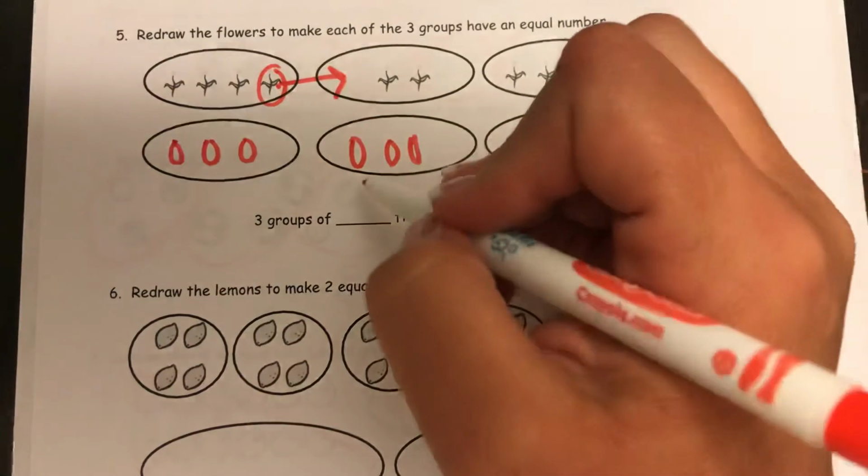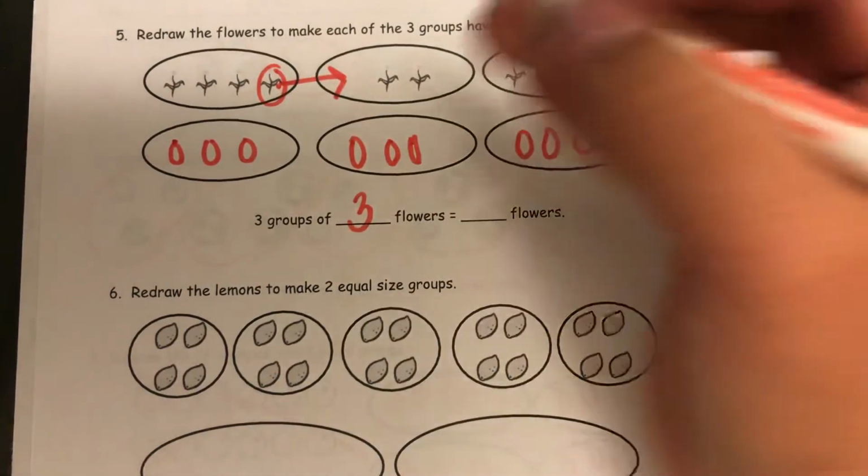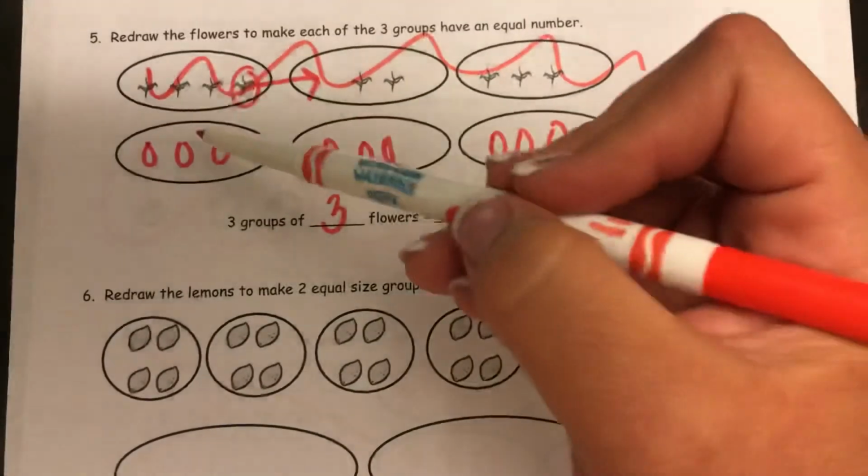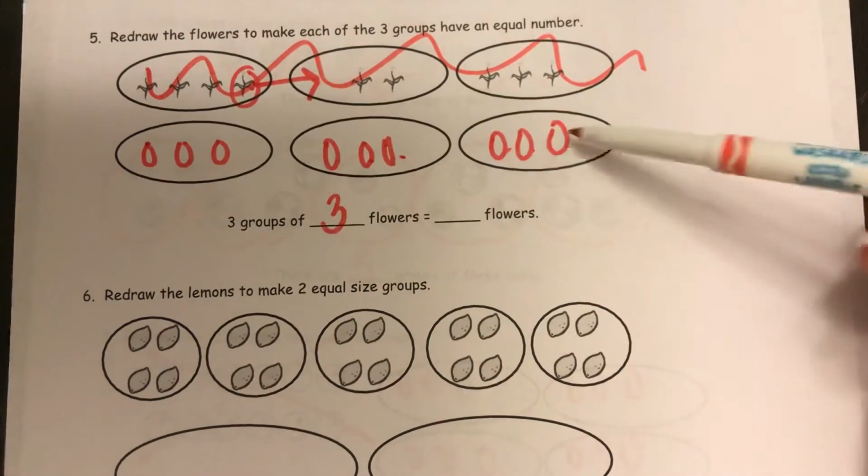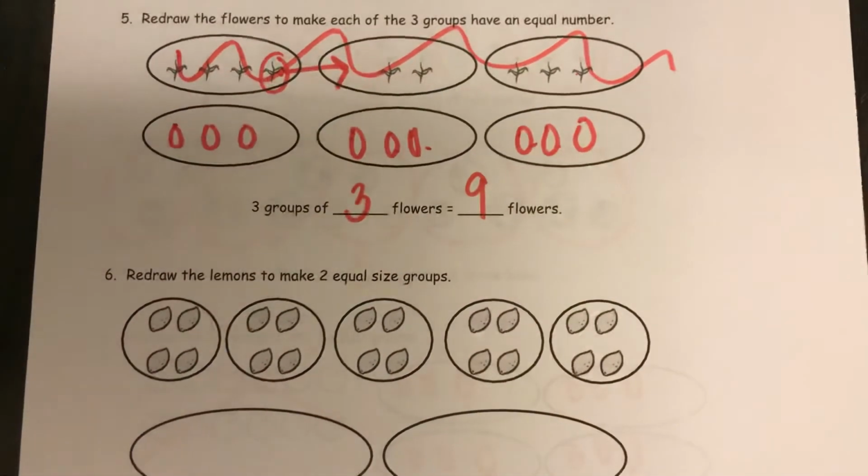So you have 3 groups of 3 flowers equals how many flowers? How many flowers do you now have? You have 3, 4, 5, 6, 7, 8, 9 flowers.